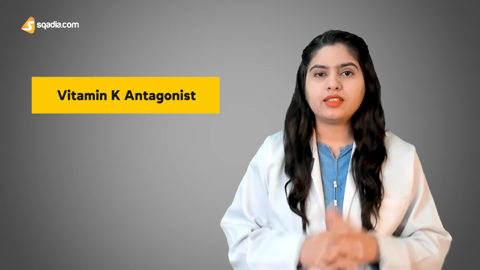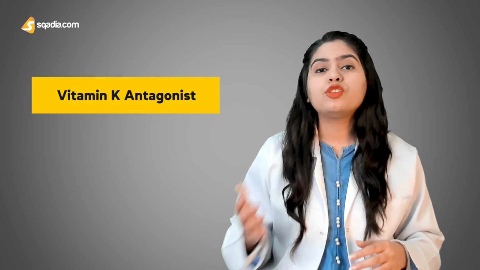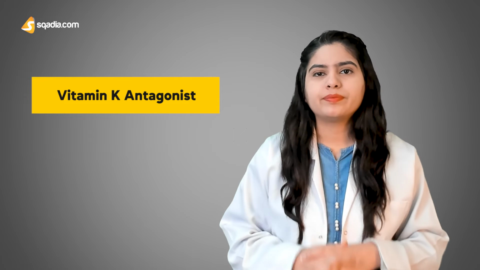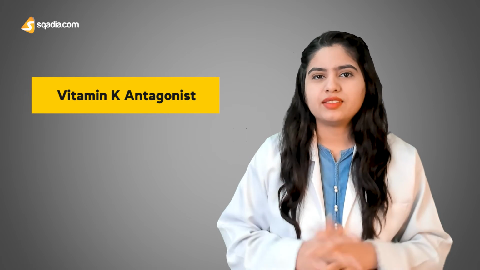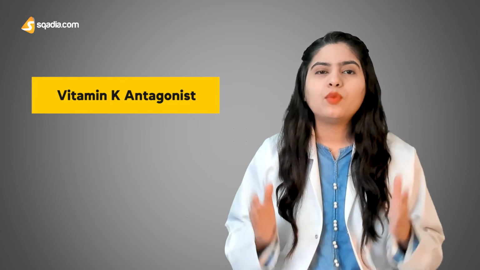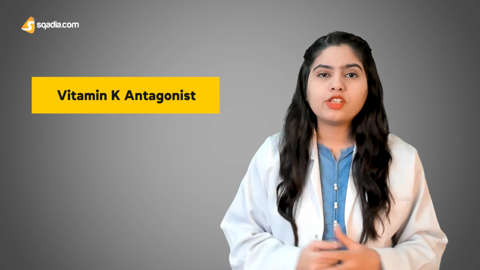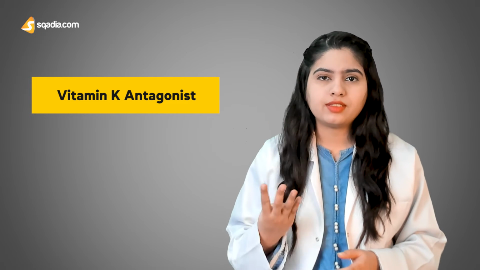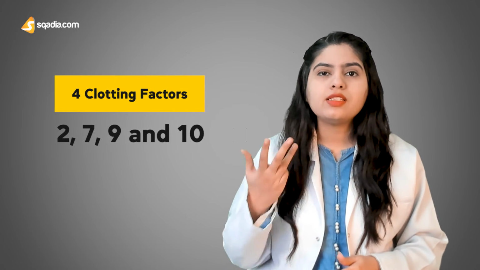Vitamin K antagonists. The name suggests that they must be going to block the vitamin K. Let us see what is the exact mechanism. Normally, vitamin K is responsible for post-synthesis modification of four clotting factors: 2, 7, 9, and 10.